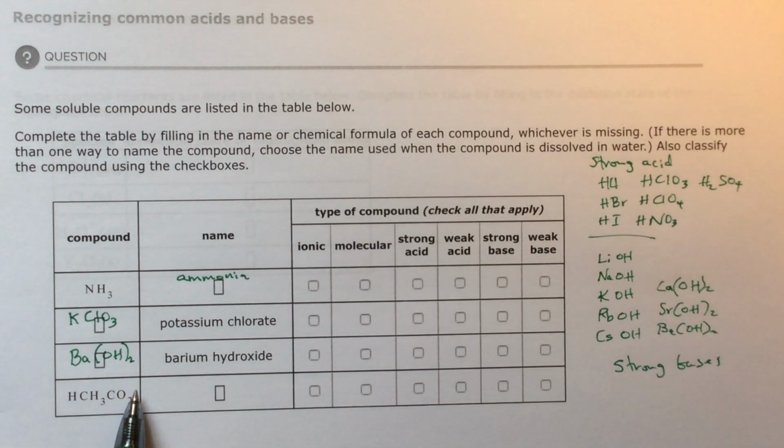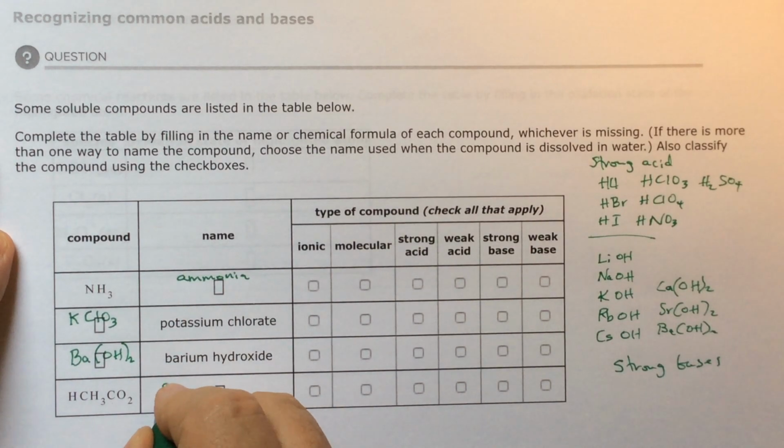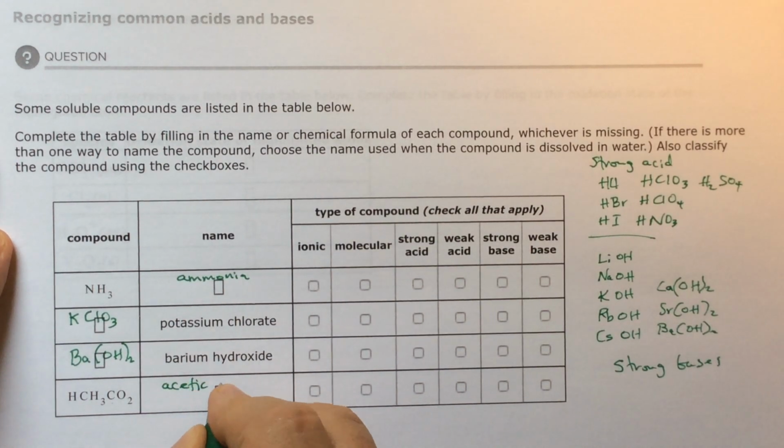And so if you're going to do hydrogen acetate, you would have to name it with its acid name. So this is acetic, because ate goes with ic. So acetate goes to ic, and then this would be acid. So this is acetic acid.